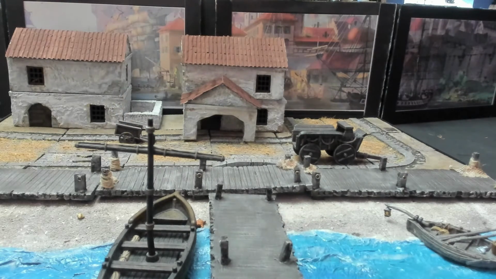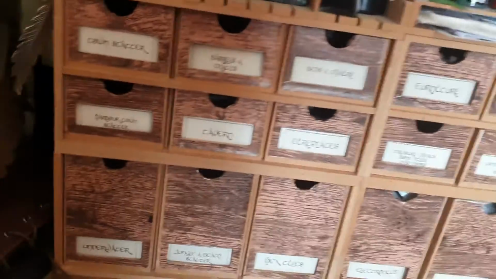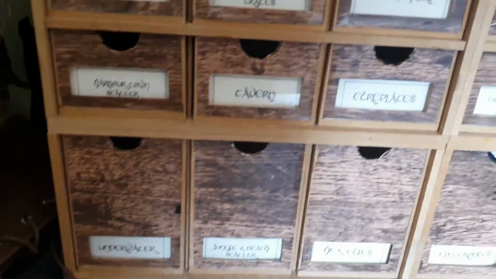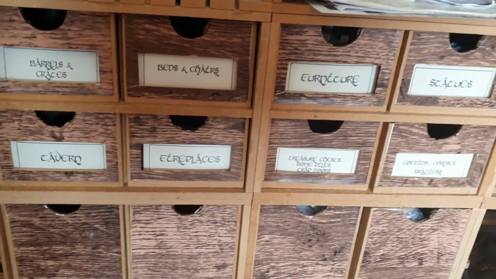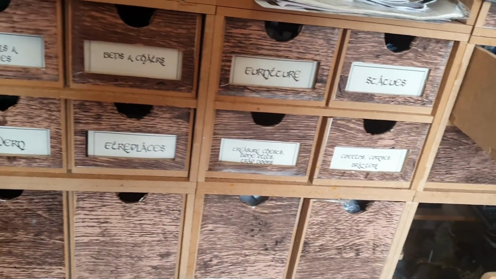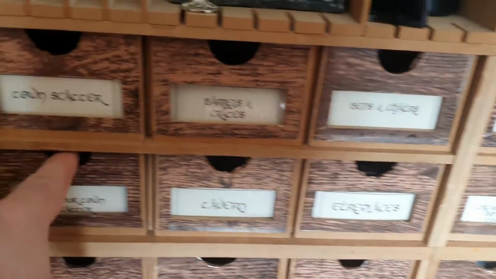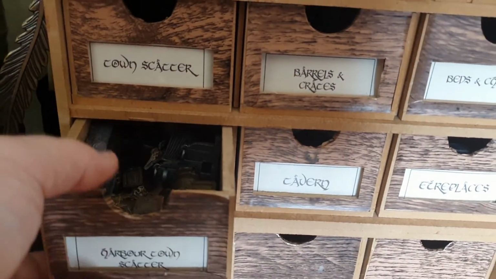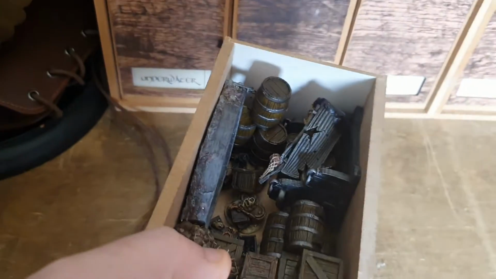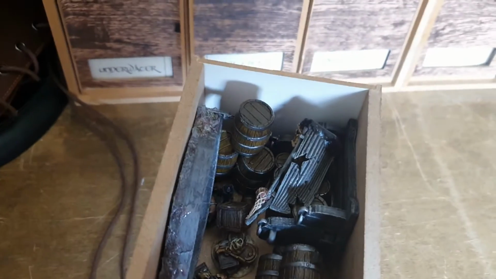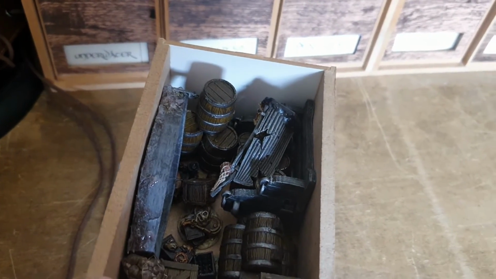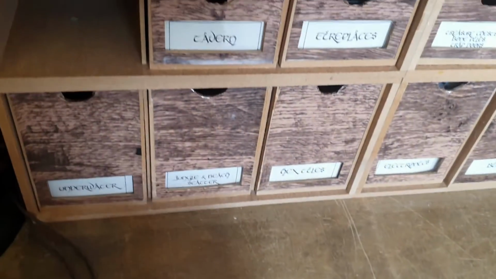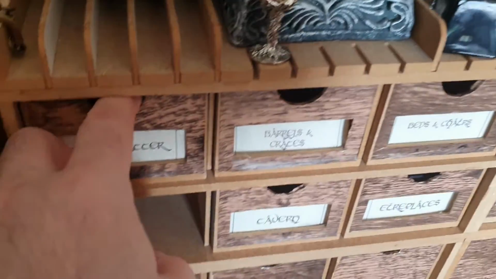We need scatter. Starting to come together now, but yeah, we need some scatter. Behind me where I sit, I have all manner of little bits and pieces of my scatter terrain in these drawers here, labelled up so I can quickly see what's in what. So we're doing a harbour town, so I need my harbour town scatter, which is great, but I might grab the barrels and crates box as well, just for the docks, just in case I run out. And let's see what we got inside them.